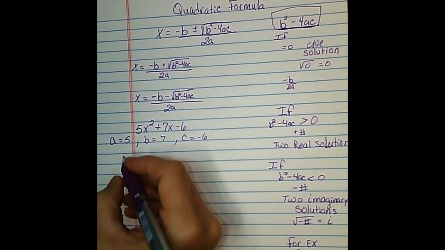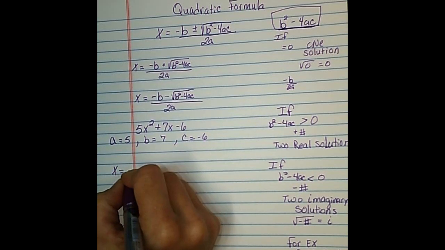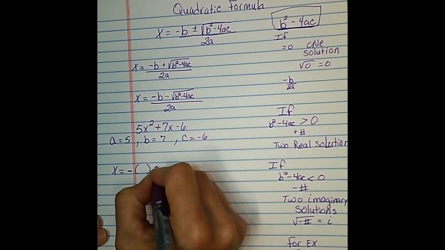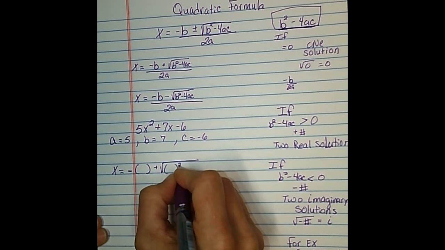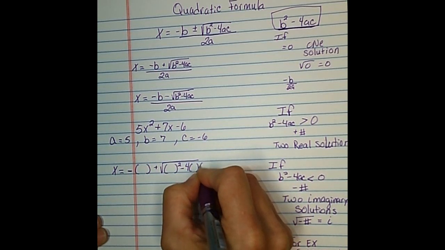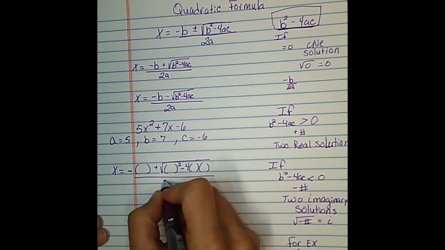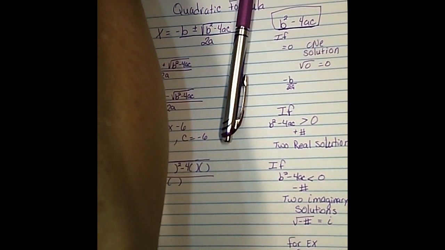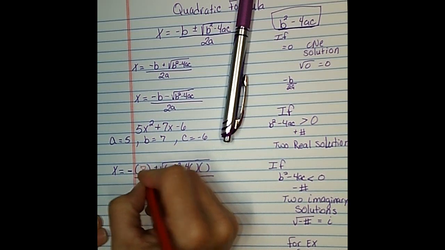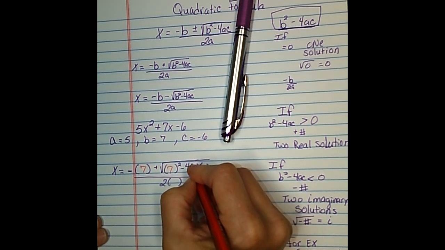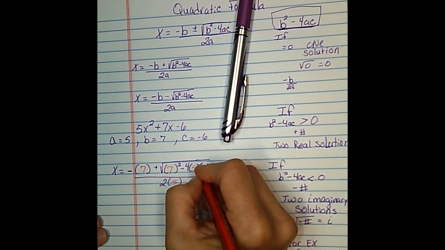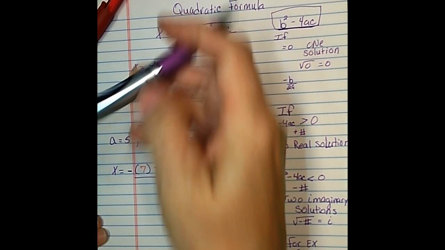So let's take this first one and let's plug in. I like to use parentheses because, like I said, the signs can make a huge difference in my outcome. So b is 7, a is 5, c is negative 6.